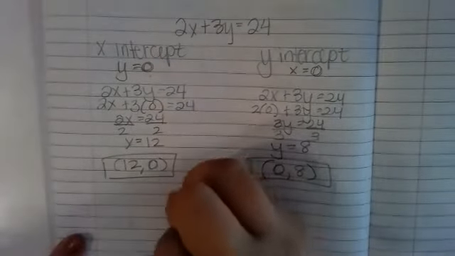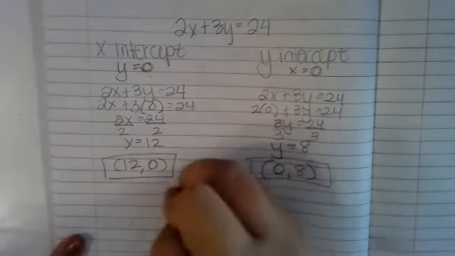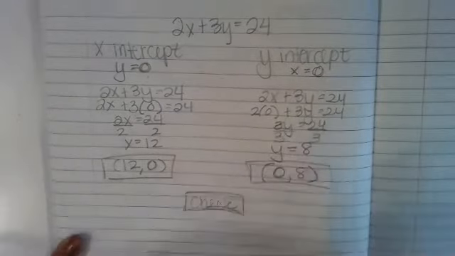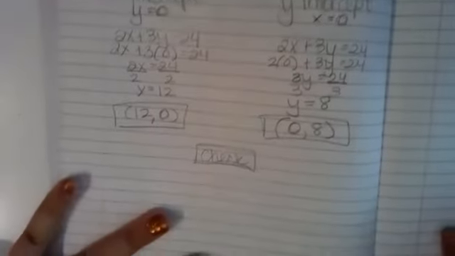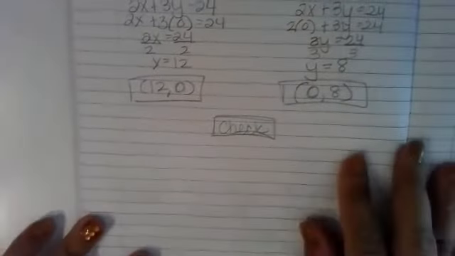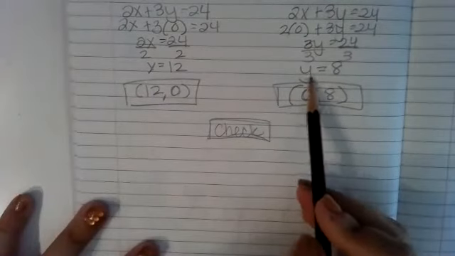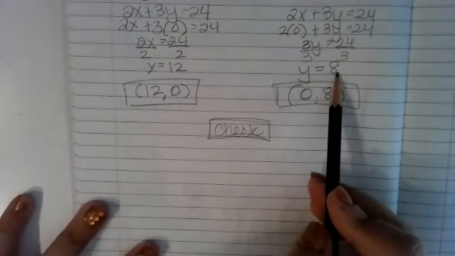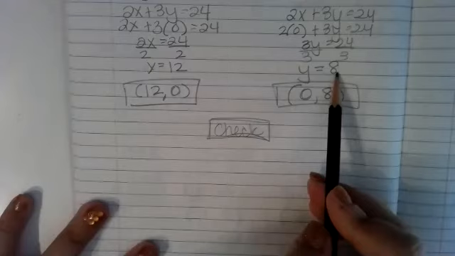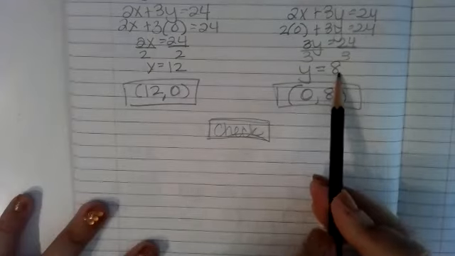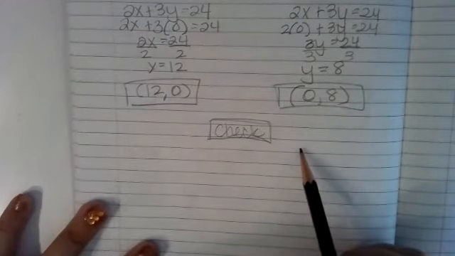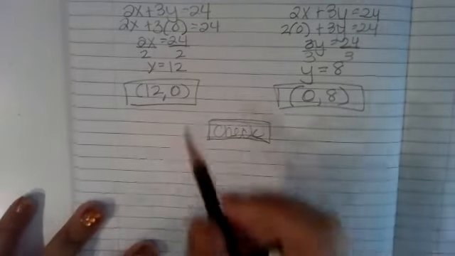Now, it's always nice to do a check to make sure that our math is correct, right? That should be a standard thing that we do. So here I have x equals 12, and here I have y equals 8. If you substitute those in, then we would be checking to make sure that they work.